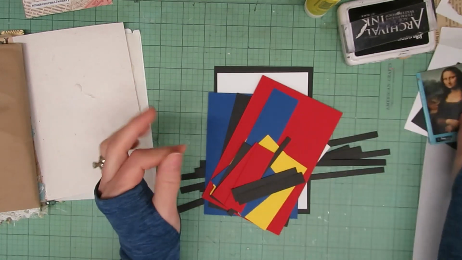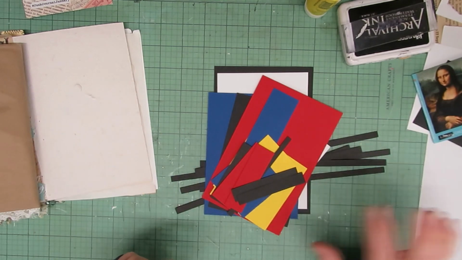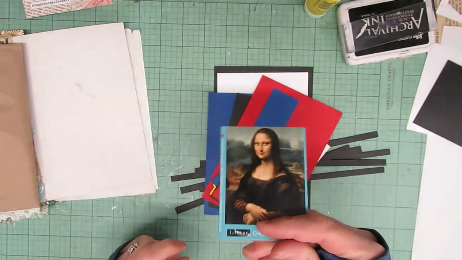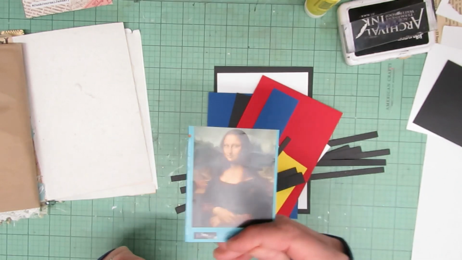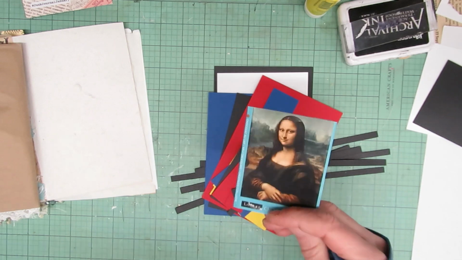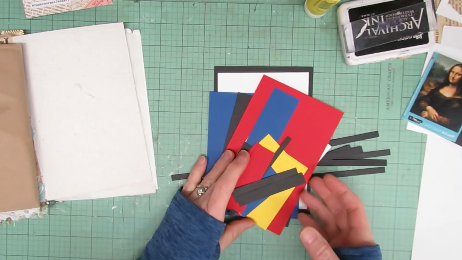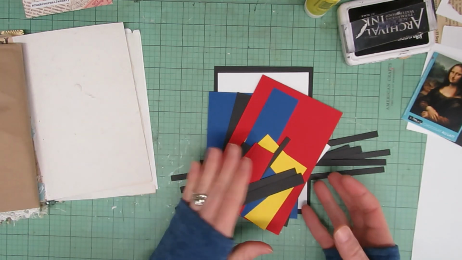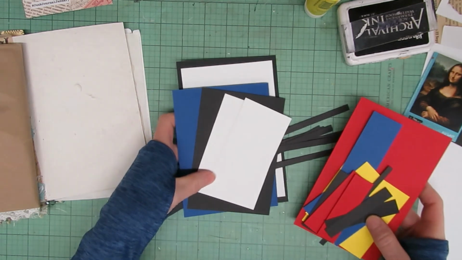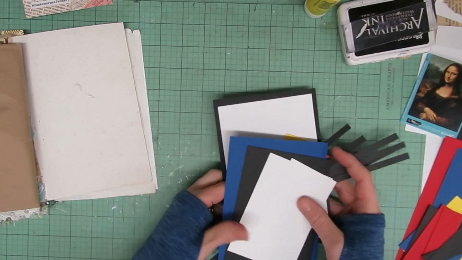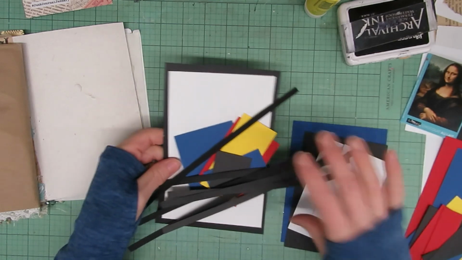Just to compare and contrast, this is the Mona Lisa, and I believe it's Da Vinci from the Italian Renaissance. So, modern art compared to earlier artworks.